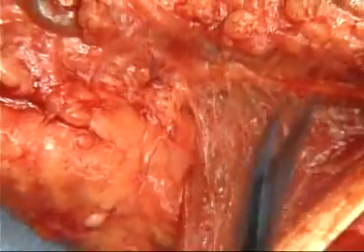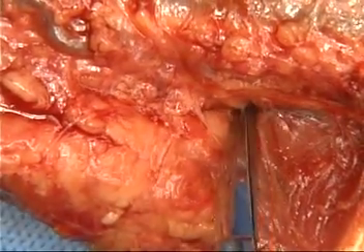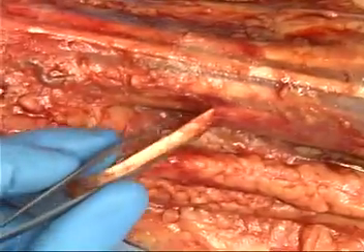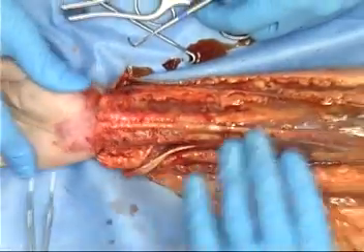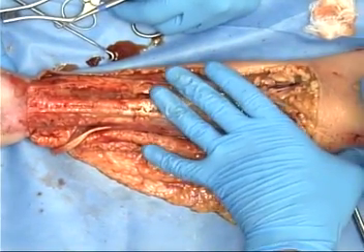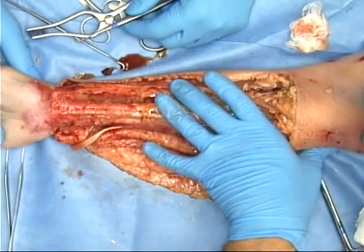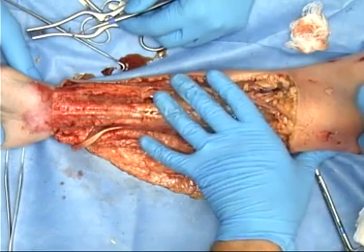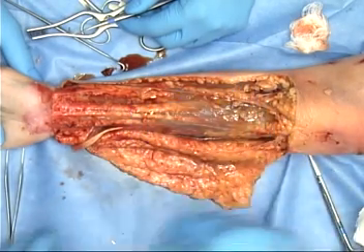So let's go with the muscles. In the forearm, there are superficial muscles and deep muscles. The superficial muscles include, if you put your hand in that position, the index finger goes with the pronator teres, the long finger goes with the FCR, flexor carpi radialis, and then the ring finger goes with the palmaris longus, and the small finger goes with the FCU.